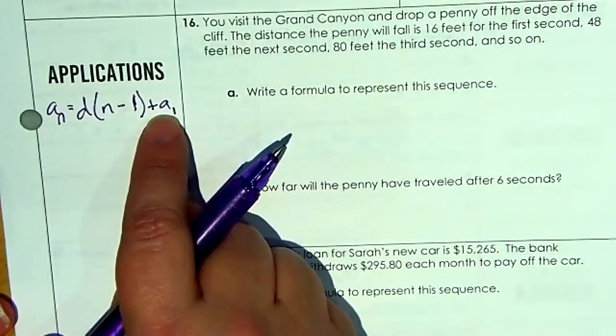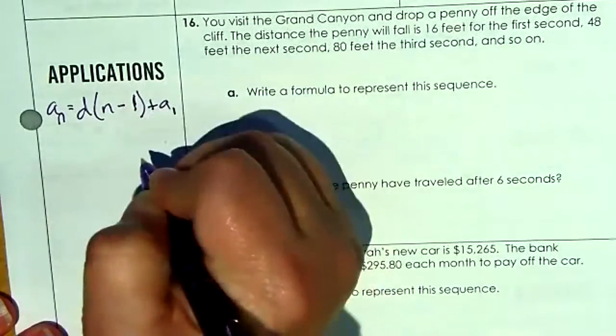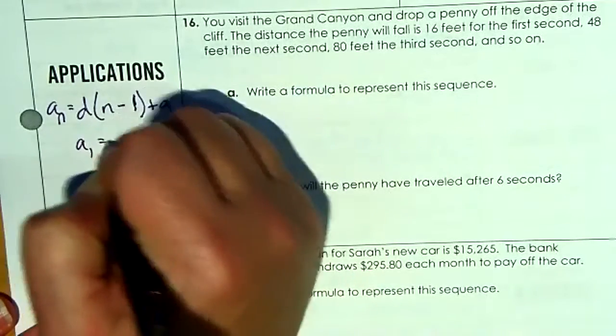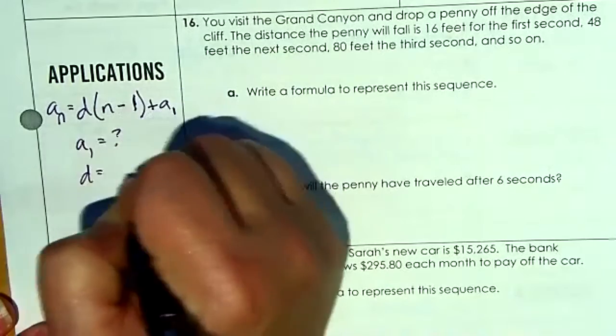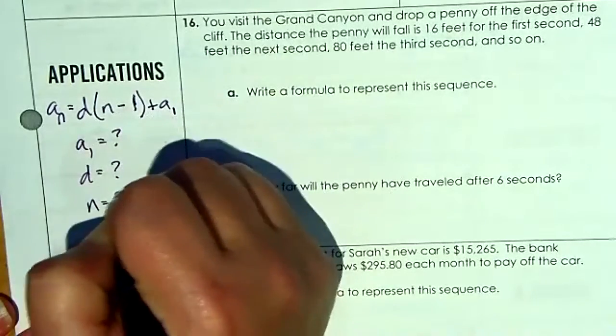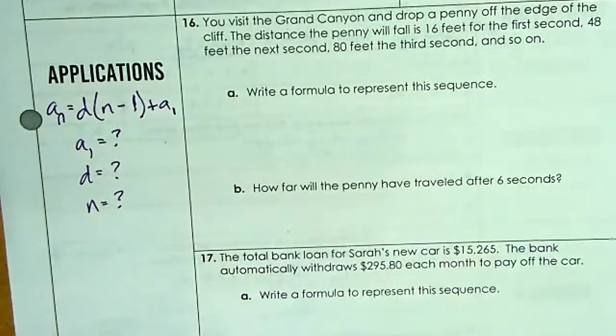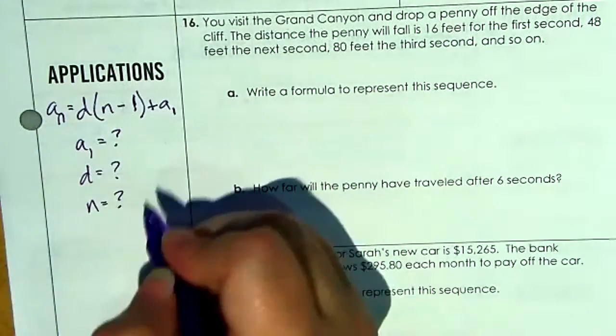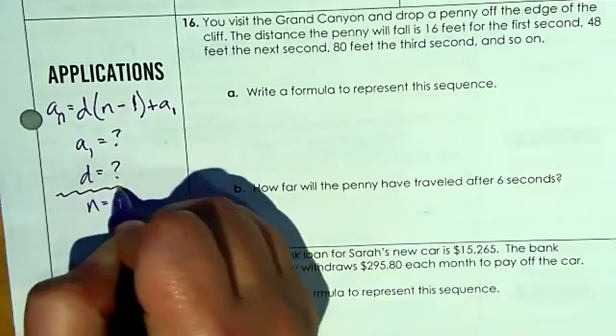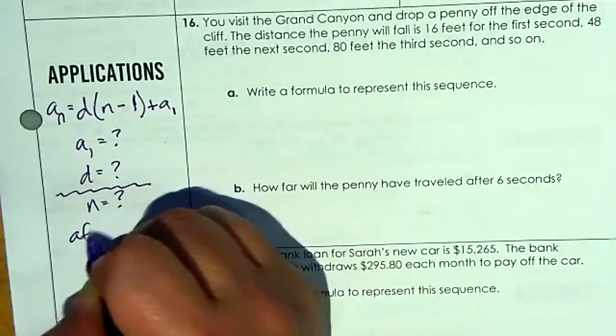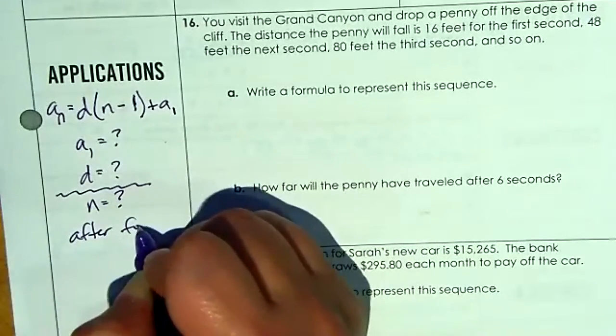So remember, we need to know what a sub 1 equals, d equals, and n equals at some point. This one, maybe not at first, but we'll get there, because when we write the formula, you don't need this. So this is after the formula, for the n.